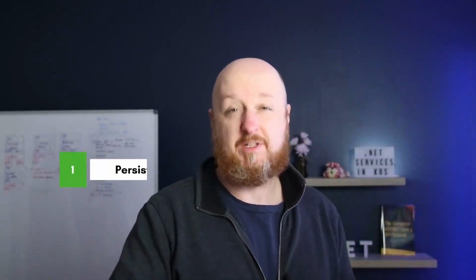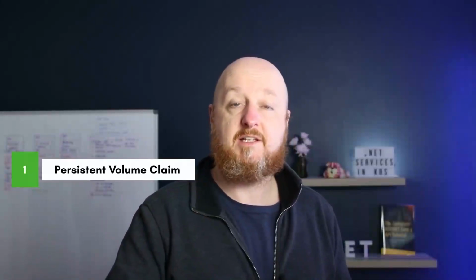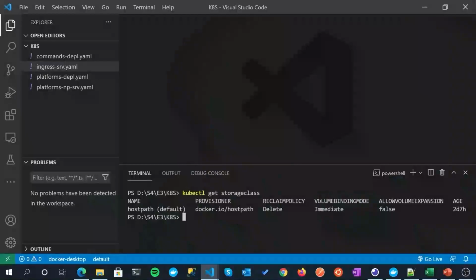The first one, and really as a developer the main one you need to understand, is the persistent volume claim, which we're going to create. Then you have something called a persistent volume, and then you have this thing called the storage class. Thankfully, all we need to create is the persistent volume claim, and that will use our system defaults, and ultimately we'll use this storage class, which is effectively, in our case for Docker Desktop, just our local file system.